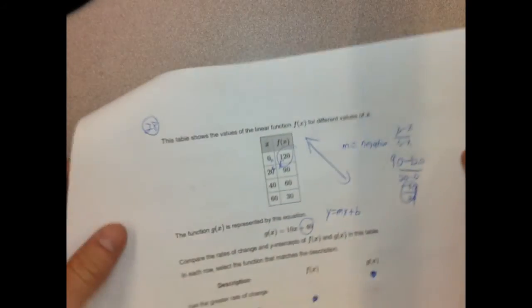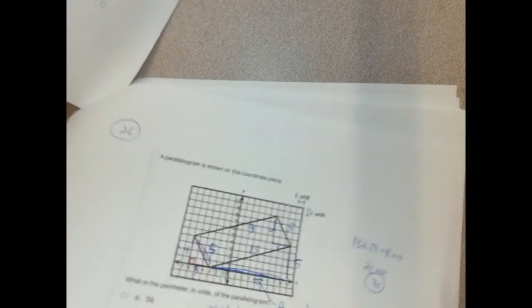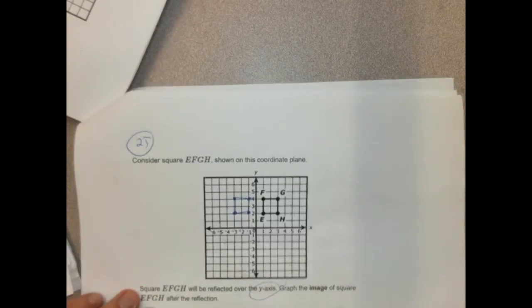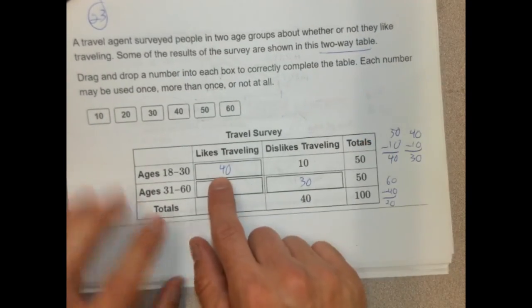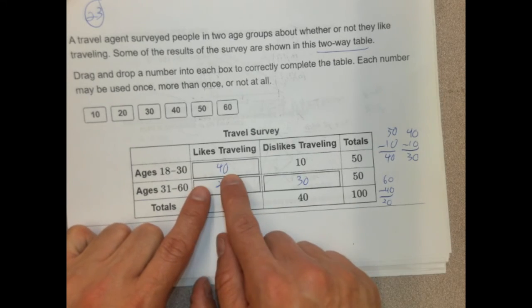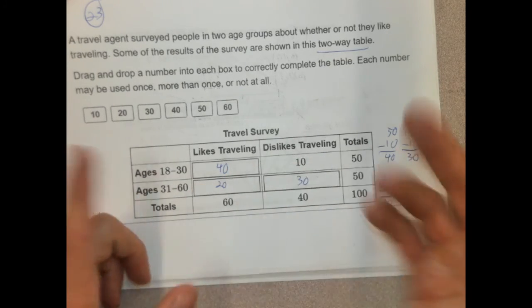This is number 30. We're going to do a video for 30 later. So let's just do a quick recap. Let's go back a little bit here. So we got to 29. That's not bad. I'm going to try to do a video for 30 and post it before the end of this period. So 23 was a two-way table. We had to be able to decipher which numbers would plug in by just using the totals. All right, wasn't too bad.